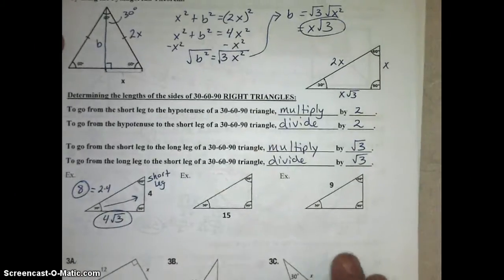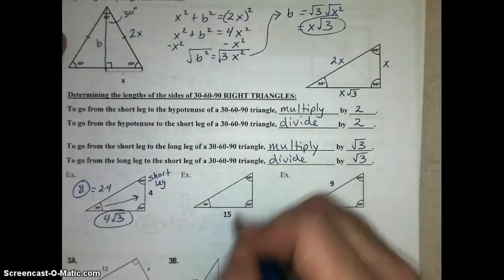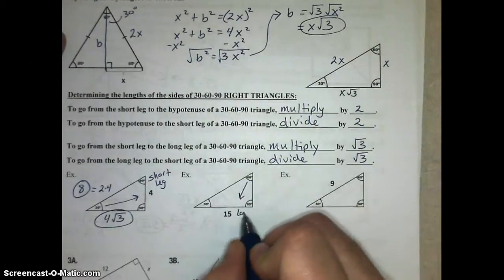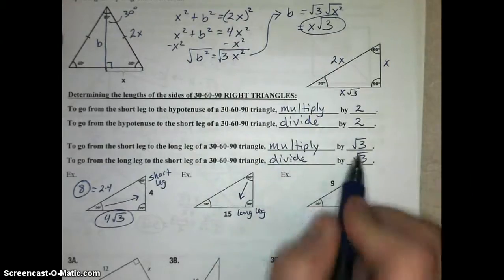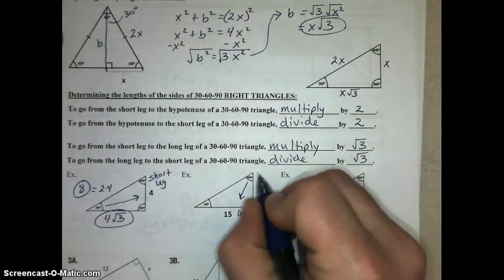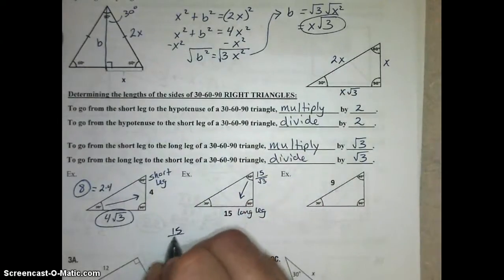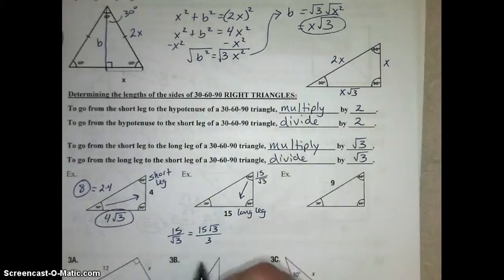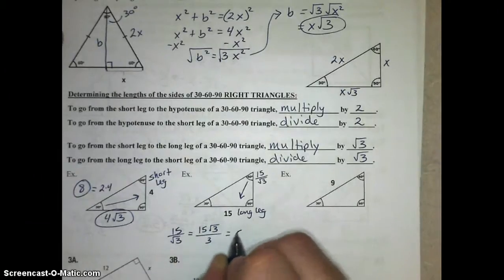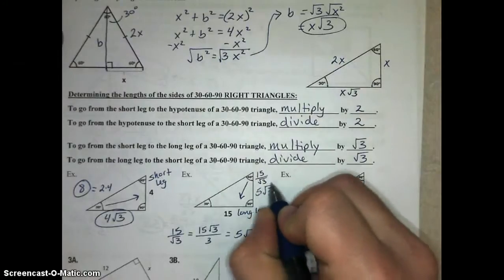Okay. In the next example, though, we start with the longer leg. It's across from the 60-degree angle, which is the longer of the 2 legs. And so what we have to do is take that and divide by root 3. And we can't leave our answer written that way. 15 divided by root 3, we need to multiply top and bottom by root 3, which gives you 15 root 3 just over 3. And we can reduce the 15 over 3 to just 5. So this short leg is 5 root 3.